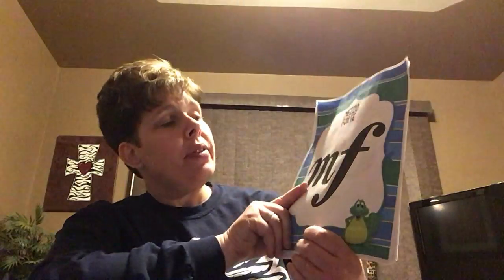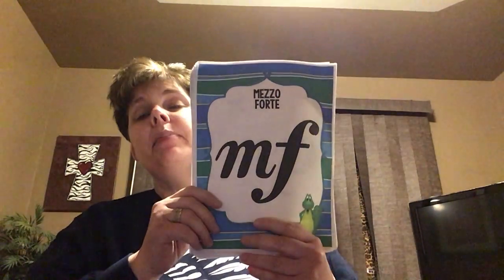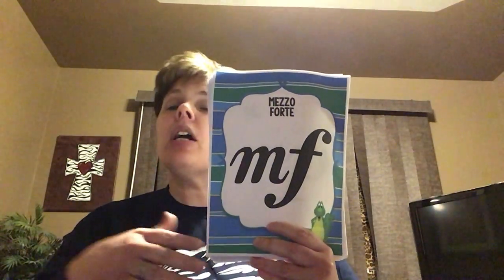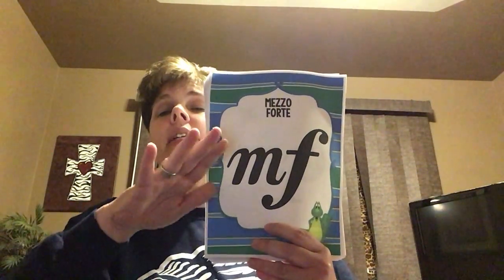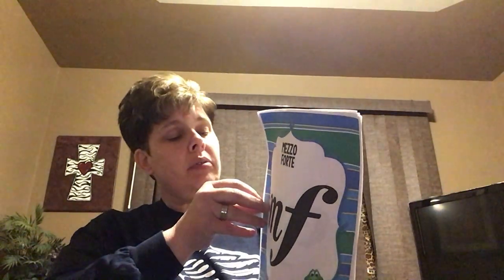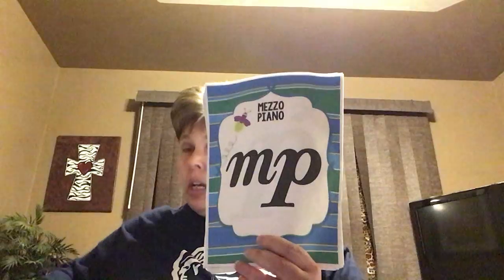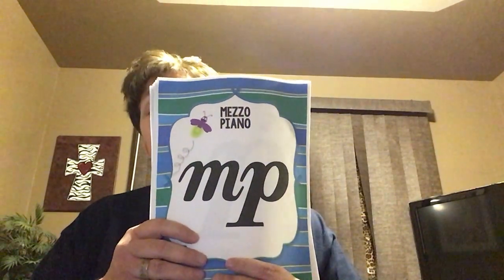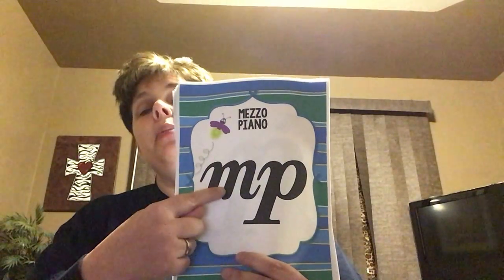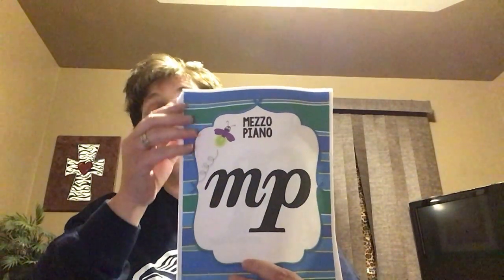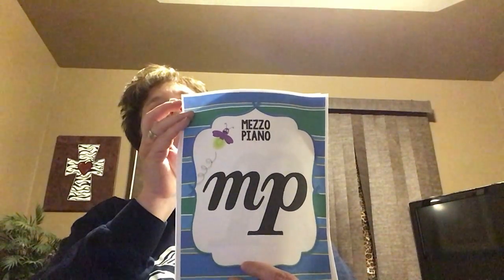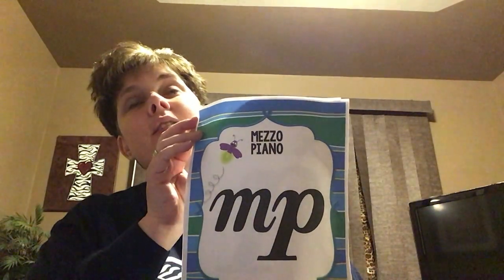And this one here is MF. This means mezzo forte. This is medium loud. So we're not going to be quite as loud. We're just going to tone it down just a little bit. Let's make it medium loud. Then we have medium soft, or mezzo piano. Piano means soft. So this would be medium soft. We don't want to be really soft, but we want to be just a little bit louder than soft, but not as loud as mezzo forte.